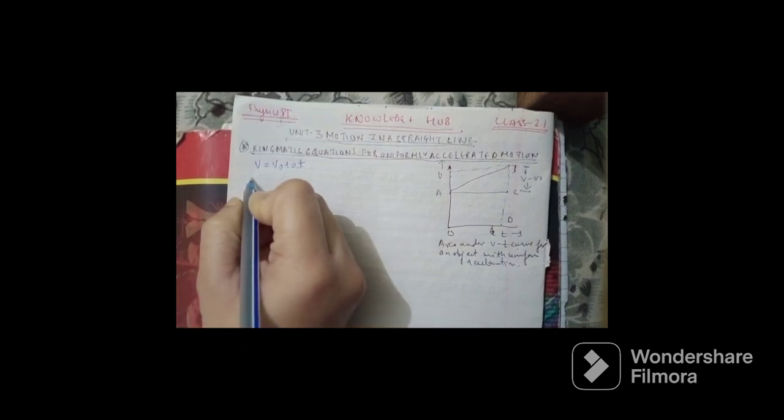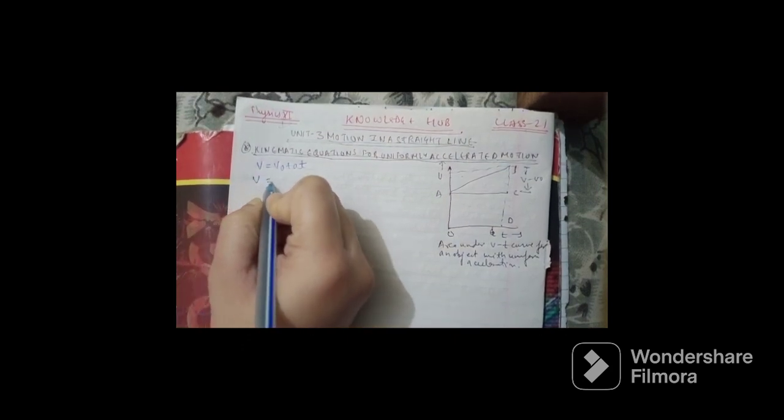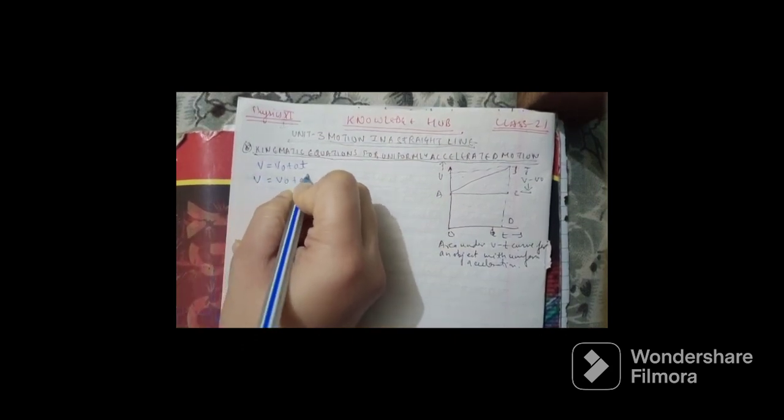So here for the same, v equals v naught plus at, that we have here.